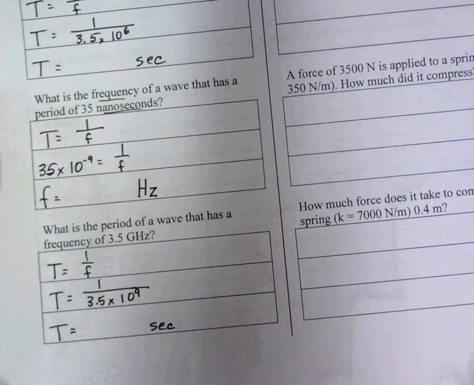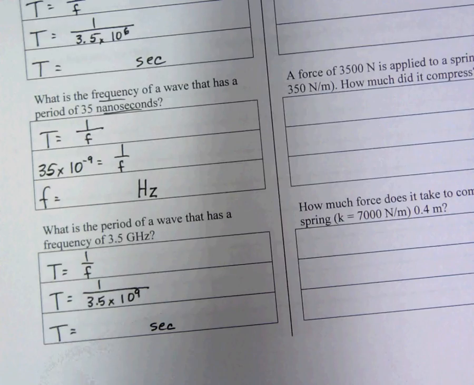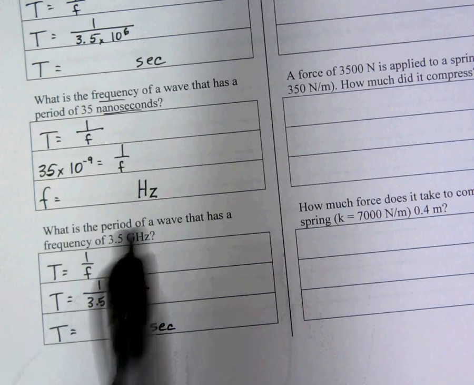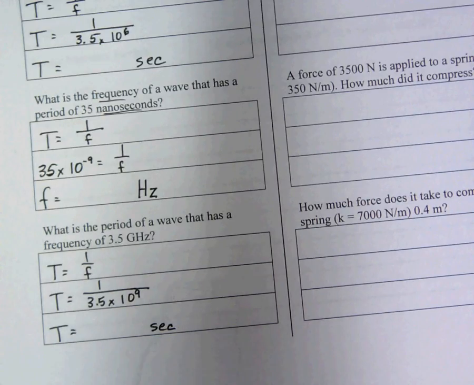Now these can be used in conjunction with the pendulum equation and the oscillating mass equation, in case you want to figure out the length of a pendulum, or the mass. You might need to put mass on a spring so that it oscillates at a certain rate. So these can be used with a pendulum or the oscillating mass equation.